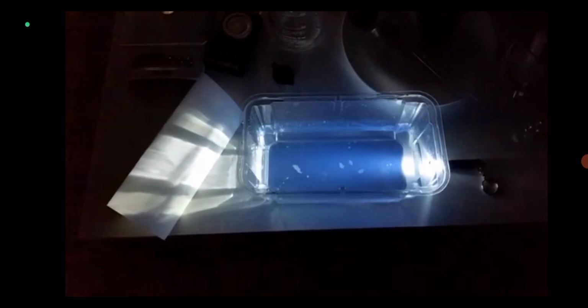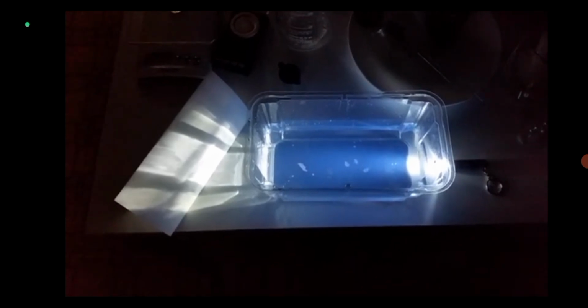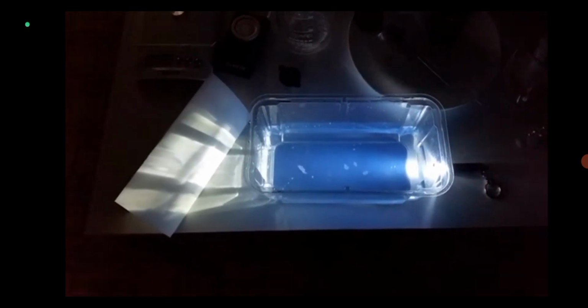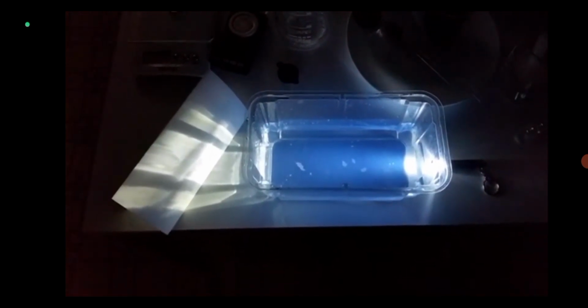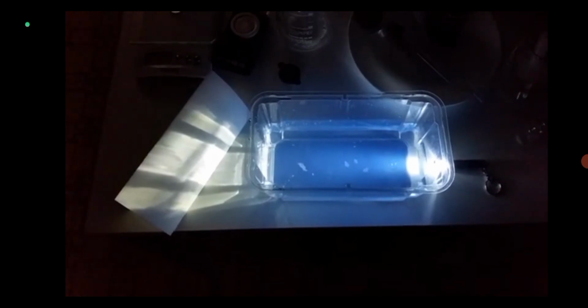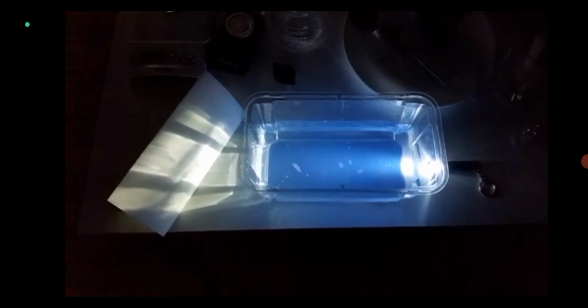We can see that the sulfur gets precipitated when sodium thiosulfate reacts with dilute hydrochloric acid. Before the chemical reaction, the mixture existed as a solution.